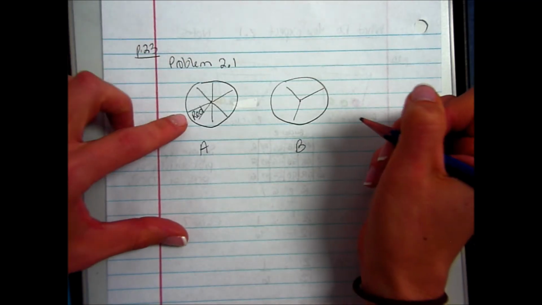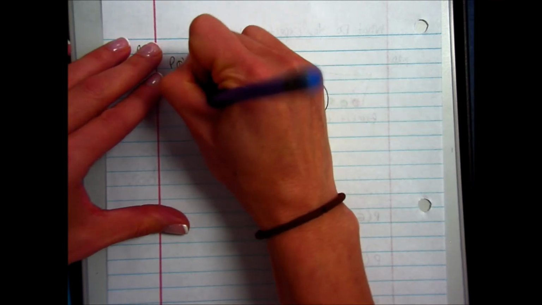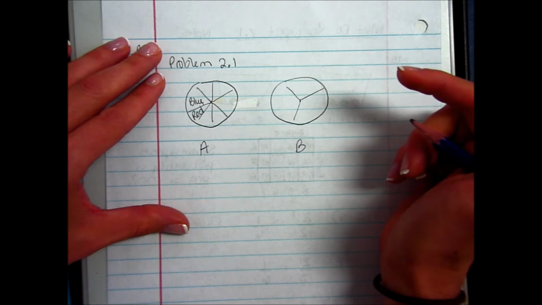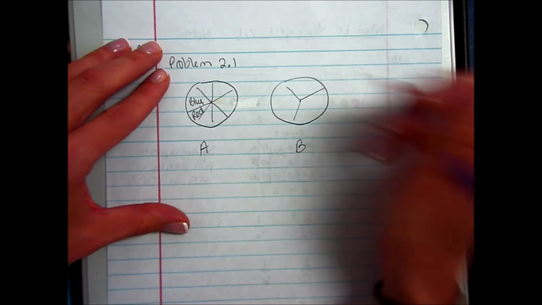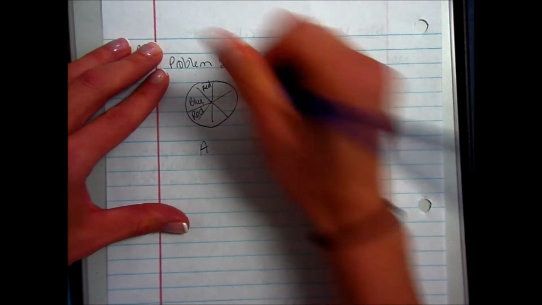And let's pretend that the ones I drew are like the ones in the book and they're all equal size. Because obviously if they're not equal size, then the probability changes for the specific colors based on the size. But these are all equal sizes, equal chance.